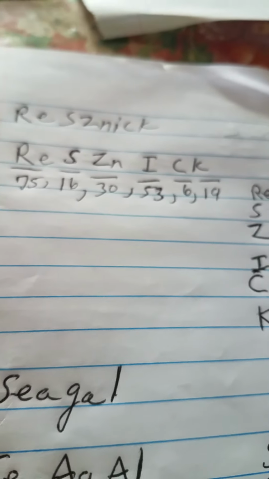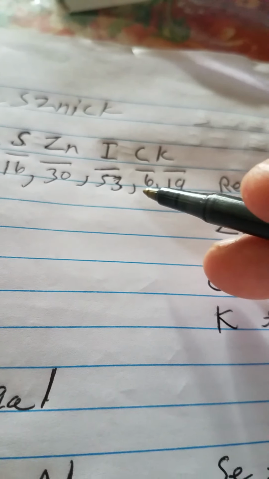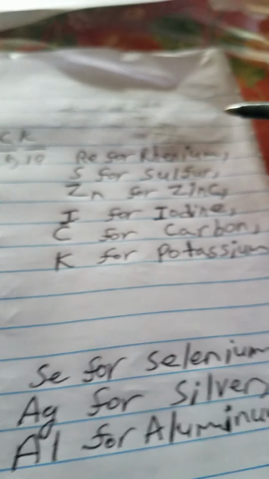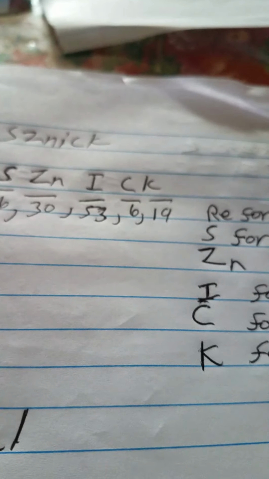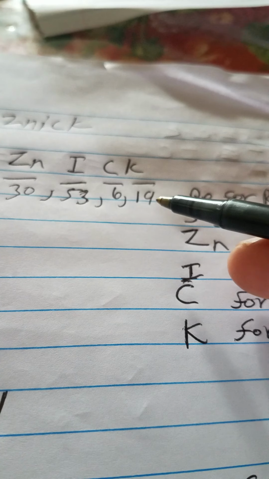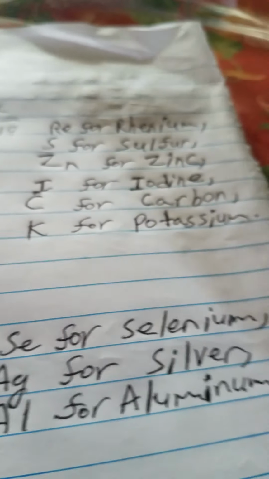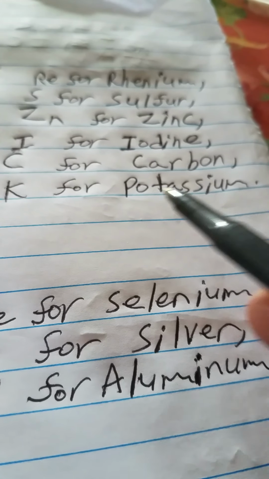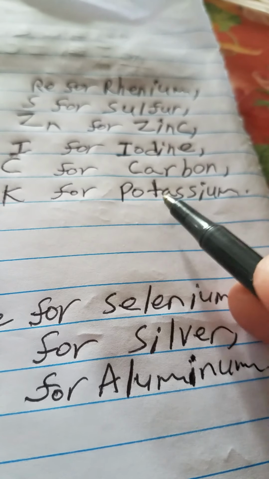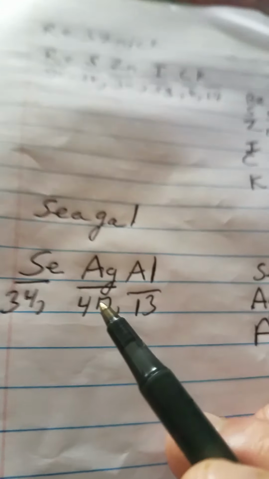Then capital C for carbon, atomic number 6, spelled C-A-R-B-O-N. Then capital K, atomic number 19, the chemical symbol for potassium, spelled P-O-T-A-S-S-I-U-M.